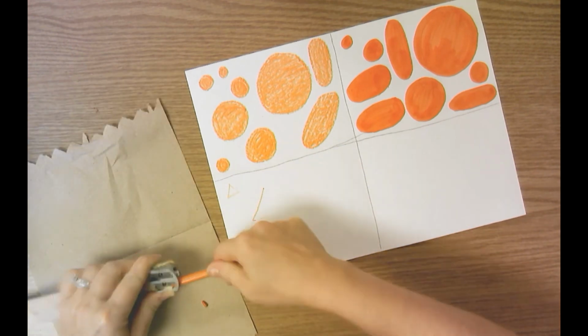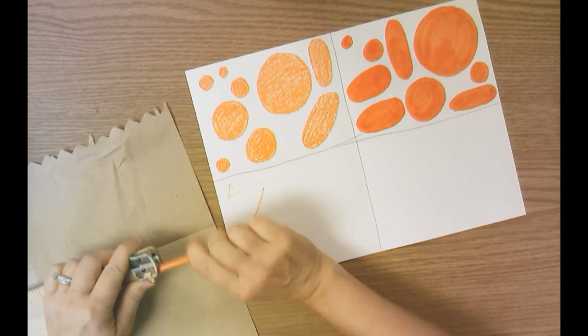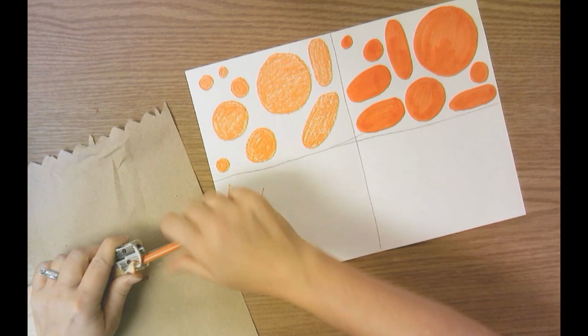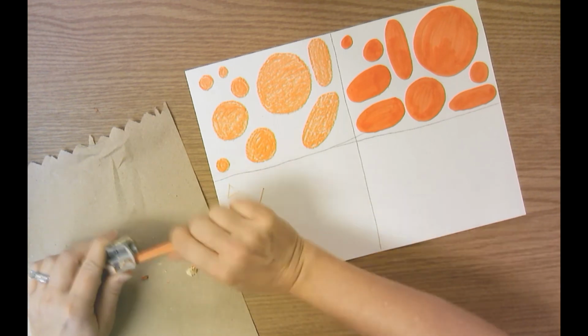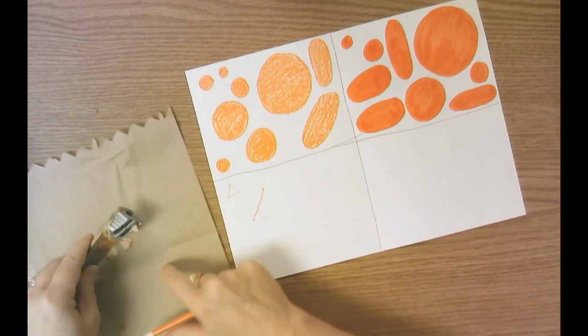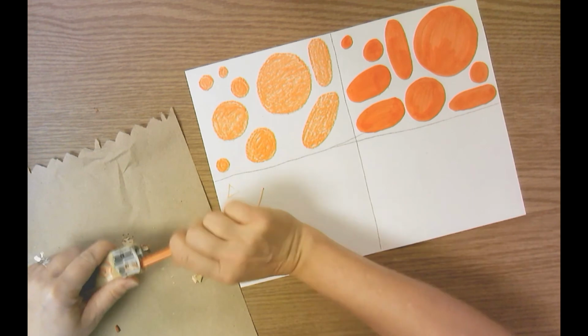And to sharpen a color pencil, you hold it over the paper towel, push the pencil in, and while you push in, you twist. You'll see the pencil shavings coming out the top of the sharpener, and they should fall on the paper towel. That way we don't have pencil shavings all over the floor or all over the table.